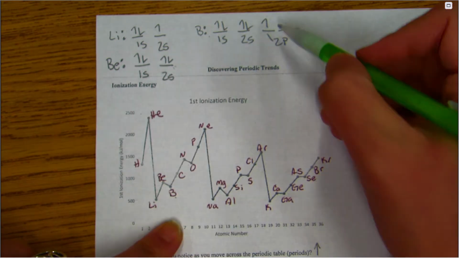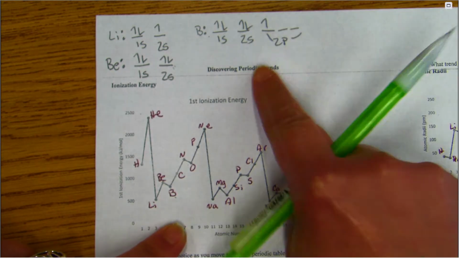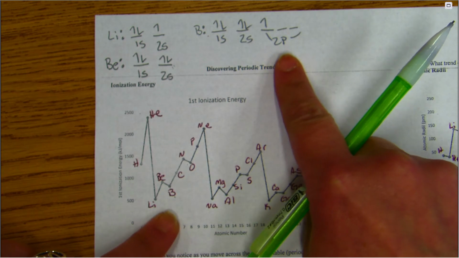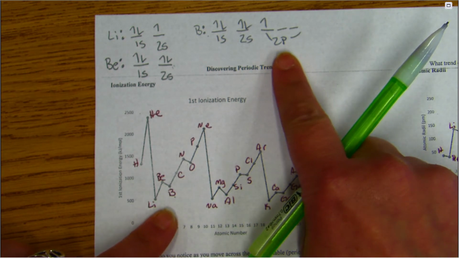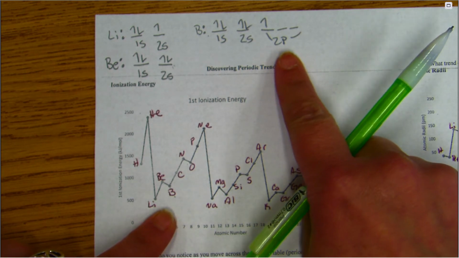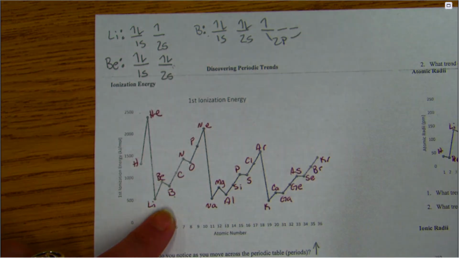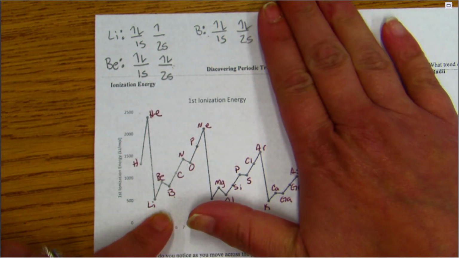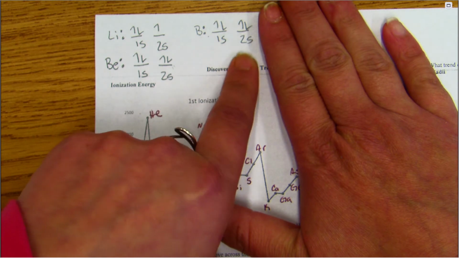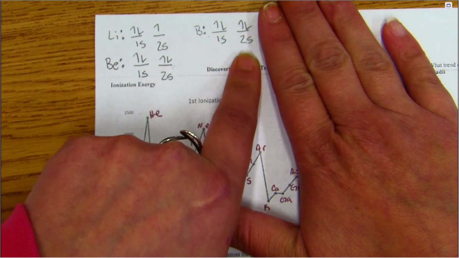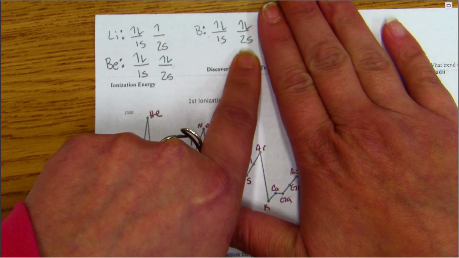Boron drops down because it has one electron in the p group. So boron is pretty willing to get rid of this one electron in order to become more stable, where it has a 2s that is completely filled.